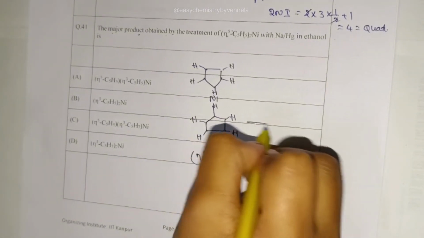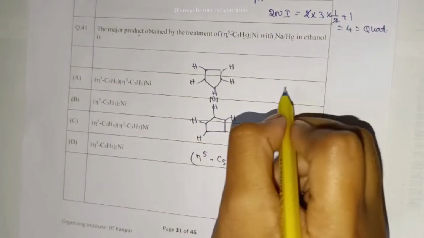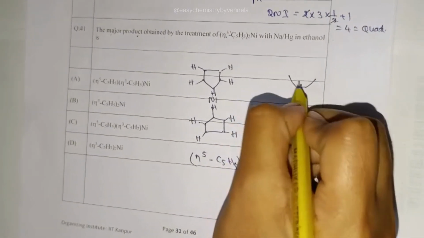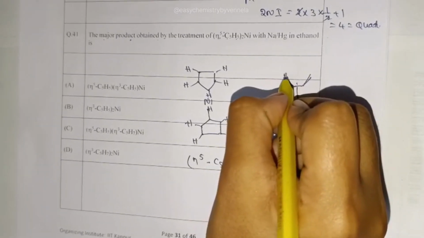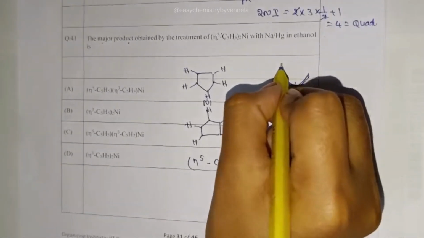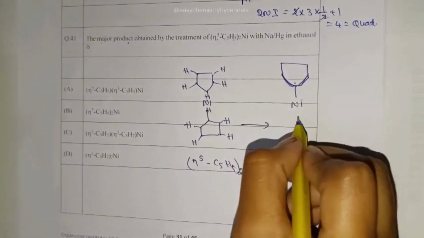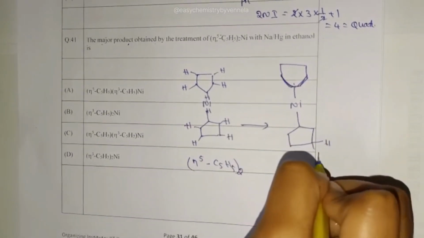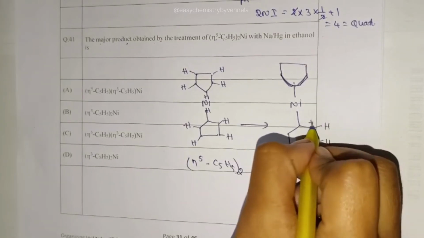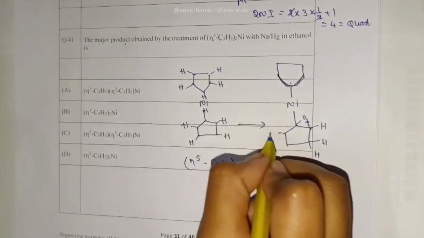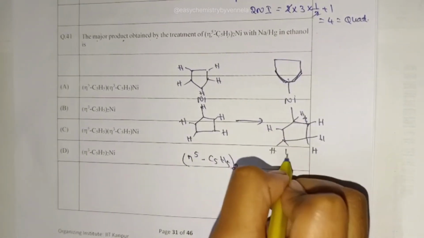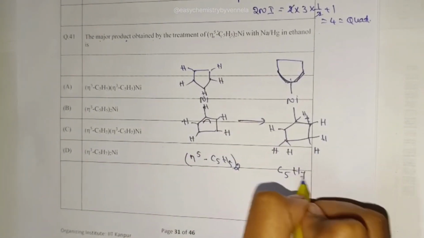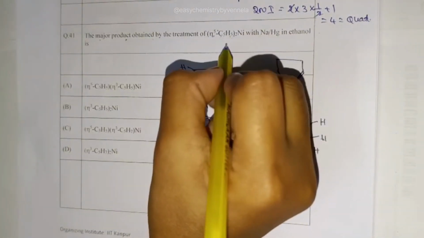Next it is reduced to C5H7 because here is 20 electrons.